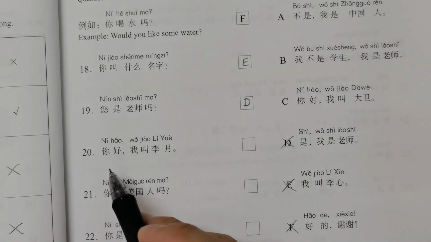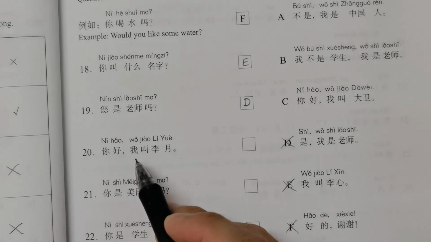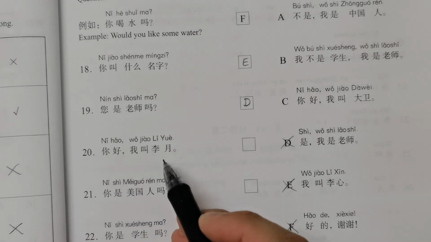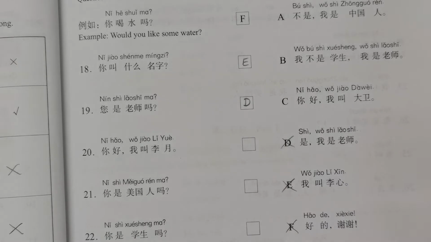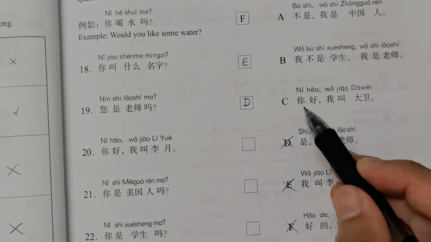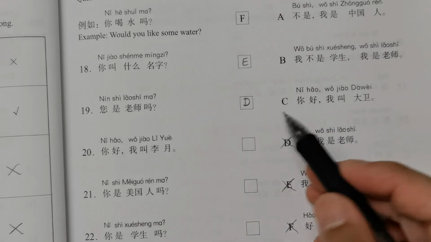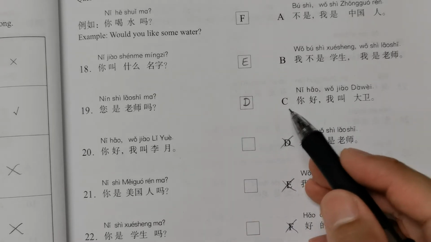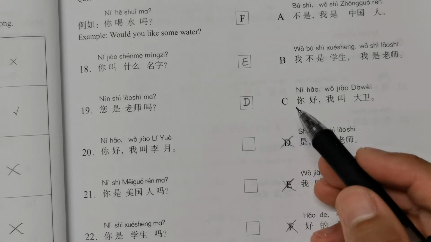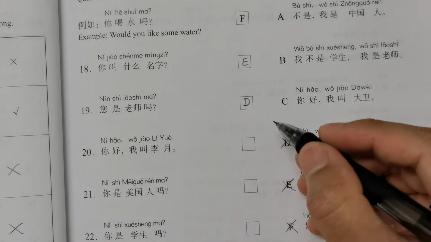Hello, my name is Li Yue. So for 20, the answer would be 你好，我叫大卫. Hello, my name is David. They are knowing each other. So 20 is C.